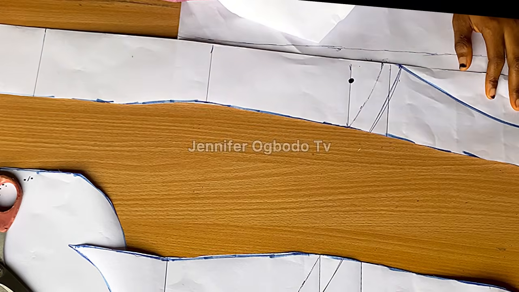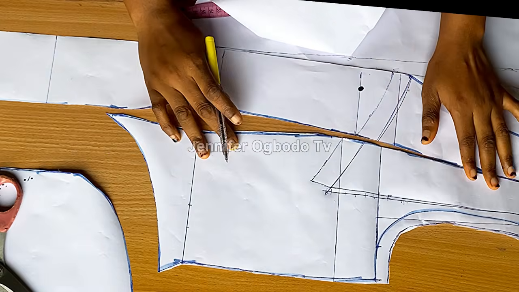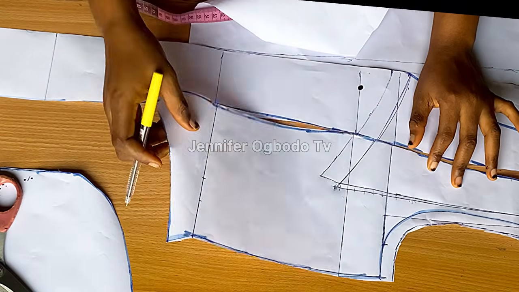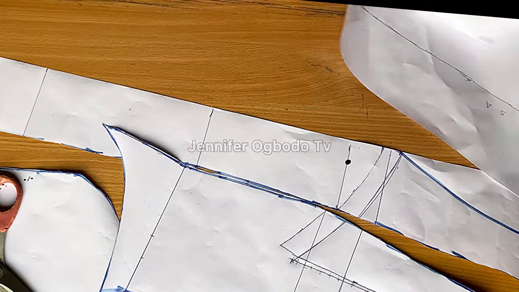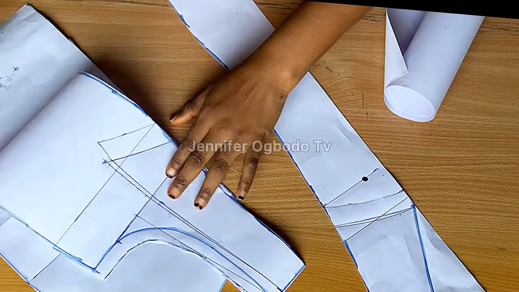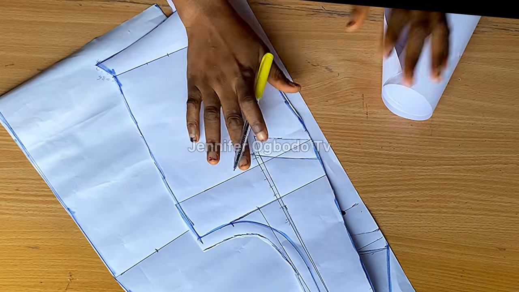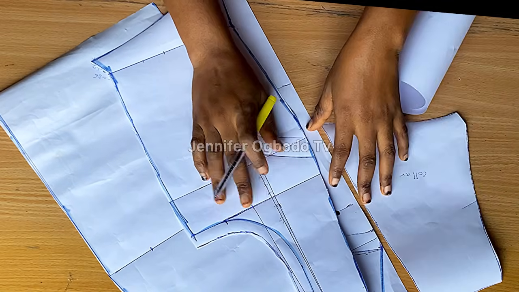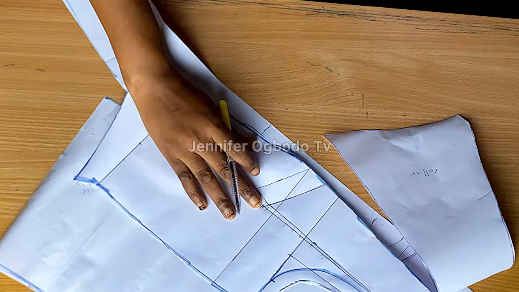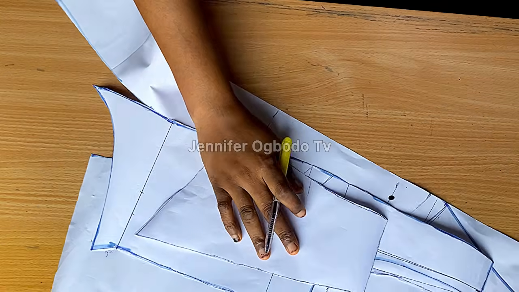After cutting out the back pattern, you go ahead and cut out the front neckline and cut out the front pattern. These are all the pattern pieces we have. You can see how they are looking. So in our next tutorial, guys, I'm going to cut this on our fabric. You can use any fabric of your choice. You can use plain fabric, you can use Ankara, whichever one you want to use in making this dress.